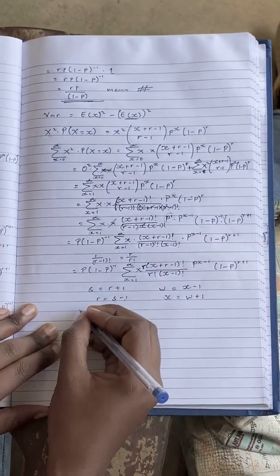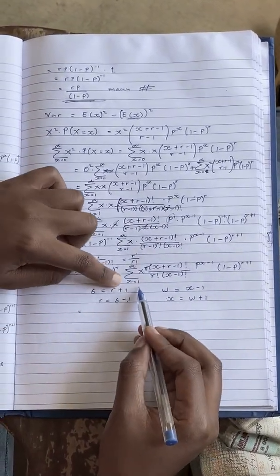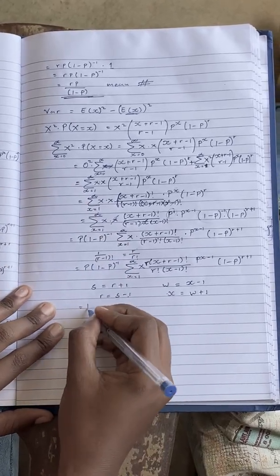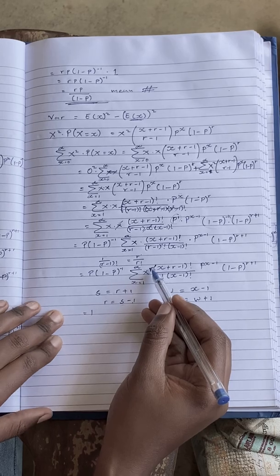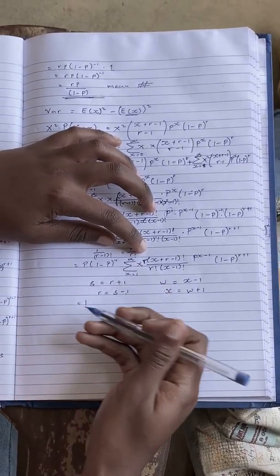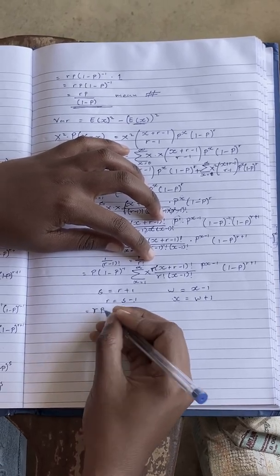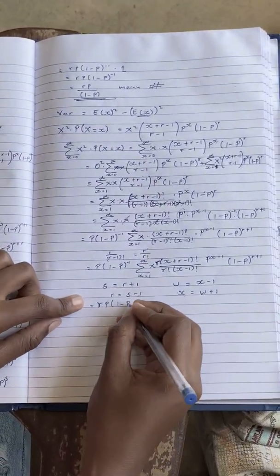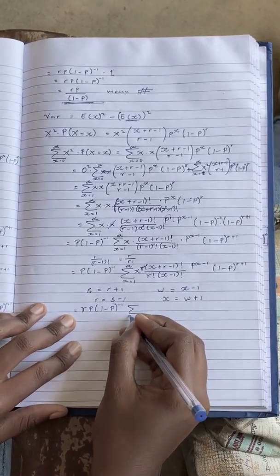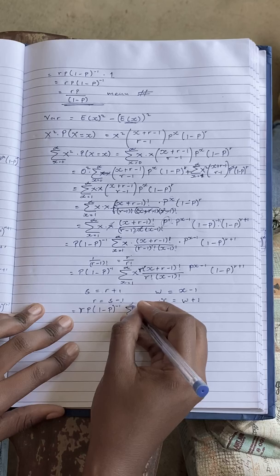So the next thing will look like, and remember we are now from a w to infinity, so the next step will be, since this is a constant, we shall also move it out, and it will be like r p into 1 minus p to the power negative 1, then the summation of w equals 1 to infinity.